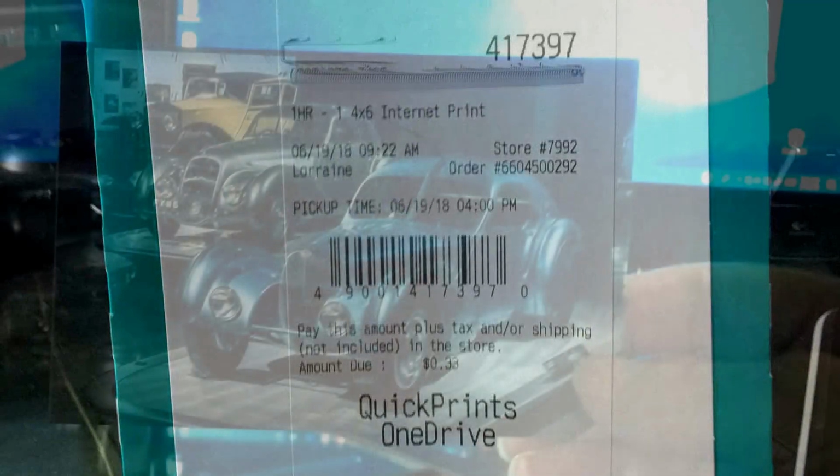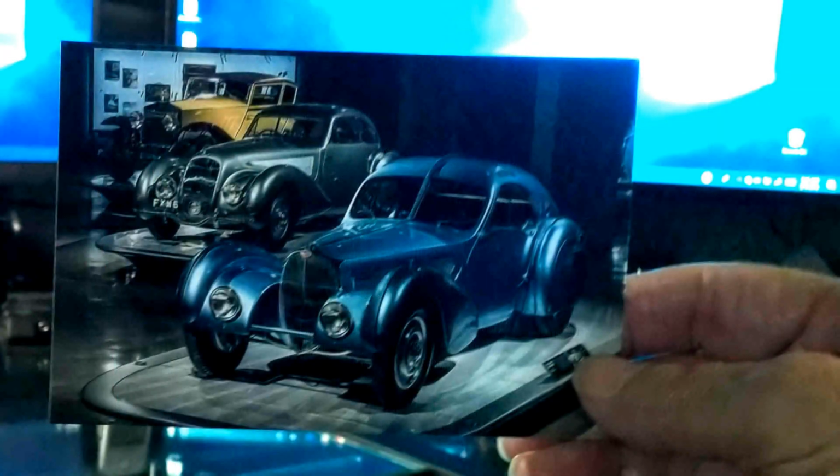So there you have it. No print cartridges to worry about, no paper to worry about, no cutting it out. Just a quick print to your local store, and almost immediately you'll have it in your hands.